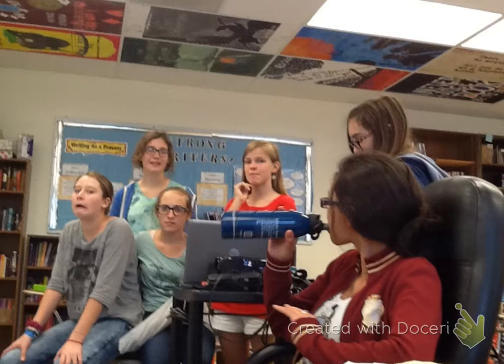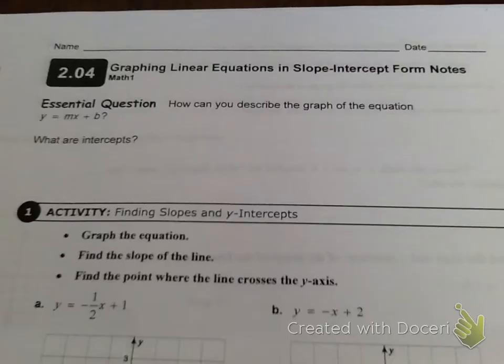Had to include that picture. Today we're talking about graphing linear equations in slope-intercept form. And your essential question is, how can you describe the graph of the equation y equals mx plus b, and what are intercepts? So let's start with intercepts.